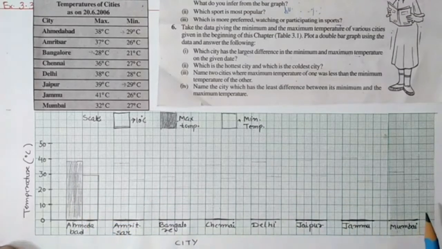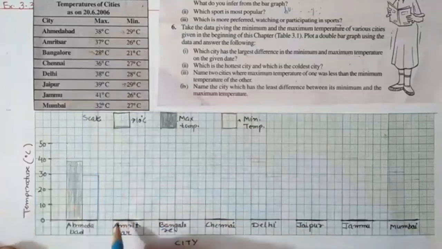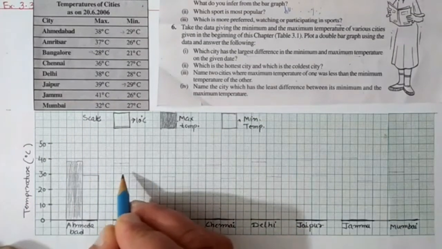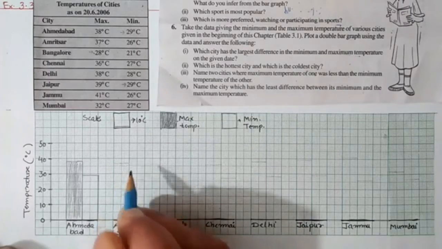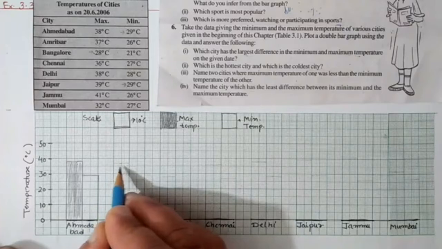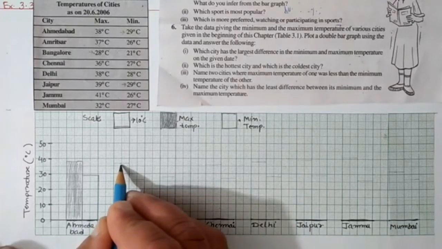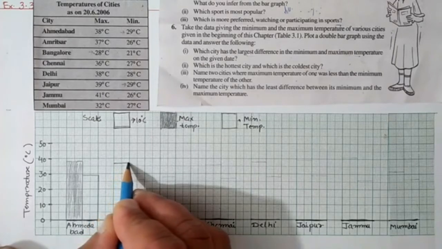Okay, next you see the second city, Amritsar. See, Amritsar maximum temperature 37 degrees Celsius. Now count 37 degrees Celsius. This is 30, and we have to find 37. This is 35, from here to here 35. This is 37 degrees Celsius. You mark it with a pencil.